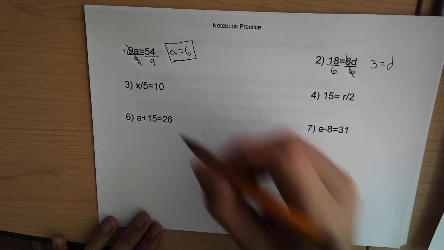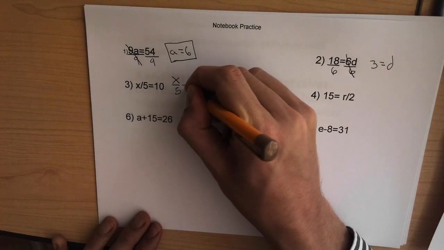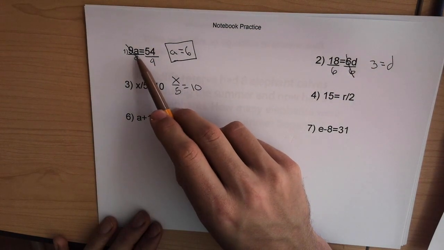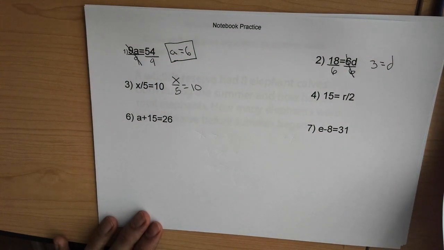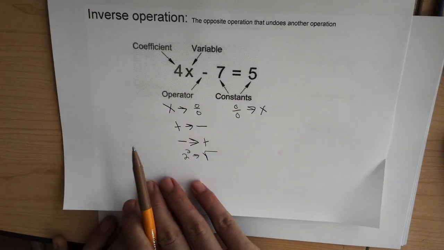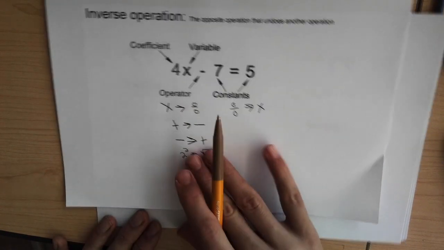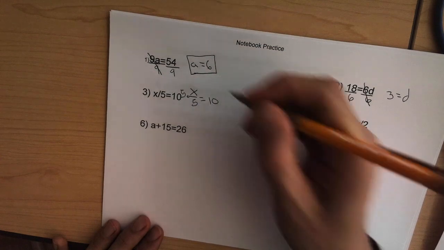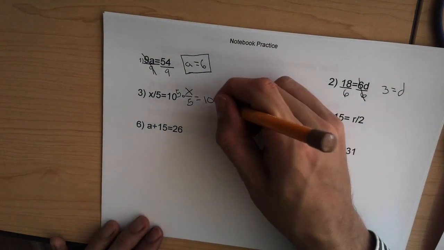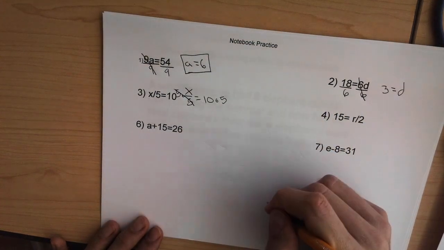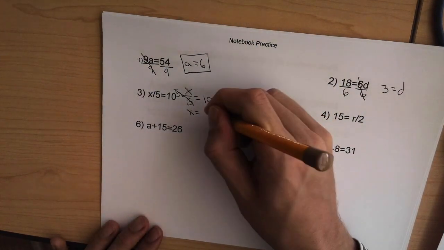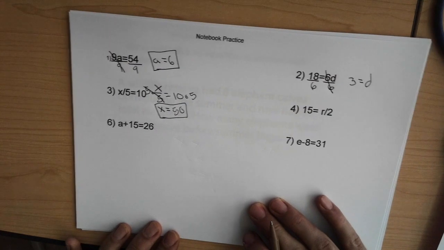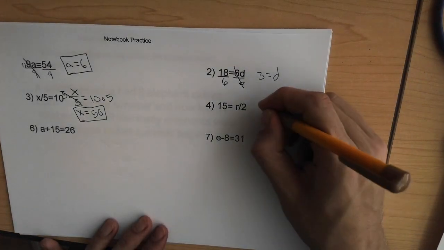Number 3. This is x over 5 is equal to 10. Do you remember what operation this was here? Okay, when we drew that line? It's division. So how do we undo it? By multiplying. We're going to multiply both sides by 5. Whatever you do to one side of the equation, you do to the other. The 5's cancel out, and we're left with x equals 10 times 5, which is 50. Number 4. Try this one on your own.